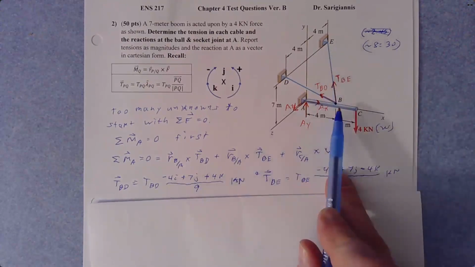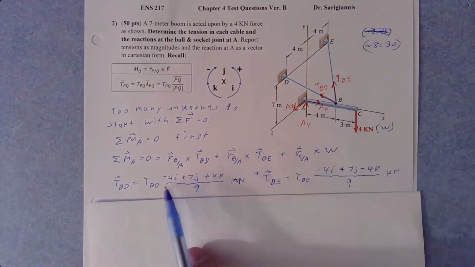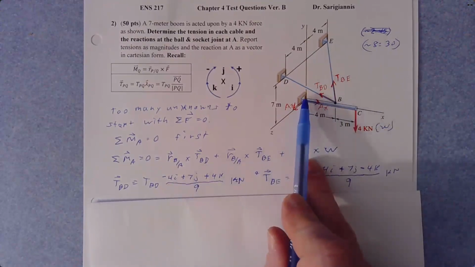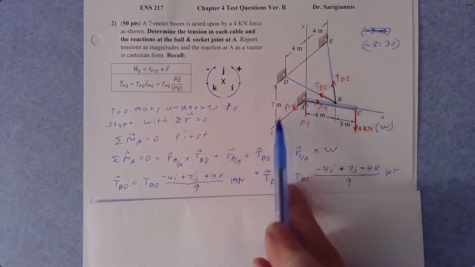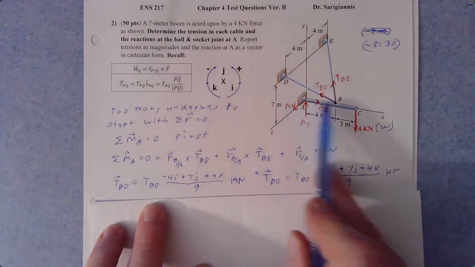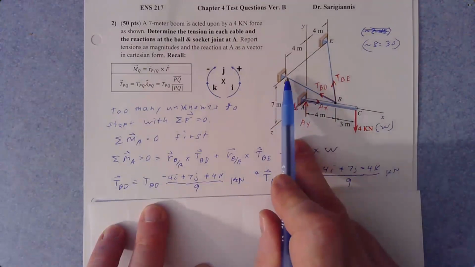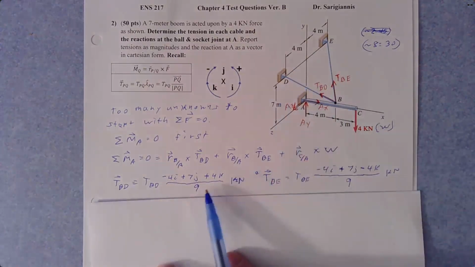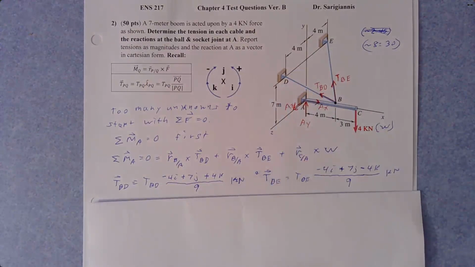To get from B to E, we go -4 in the I direction, backwards. Then we go +7 in the J direction, 7 meters. And then B to D is over here, +4 in the Z direction. And if you take the square root of the sum of the squares of these coefficients, you get 9.